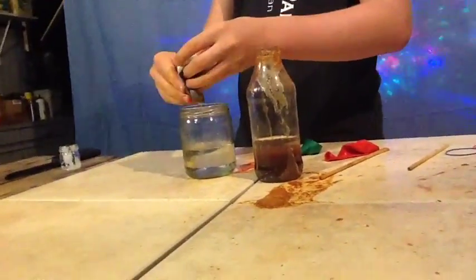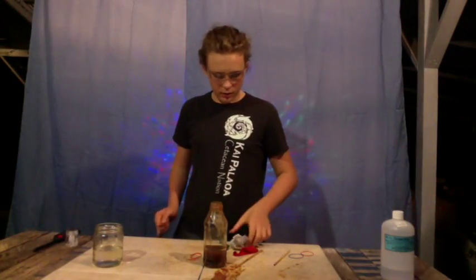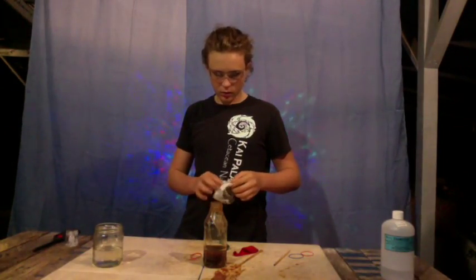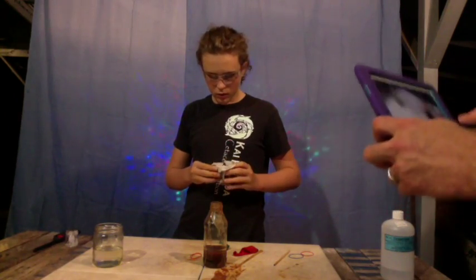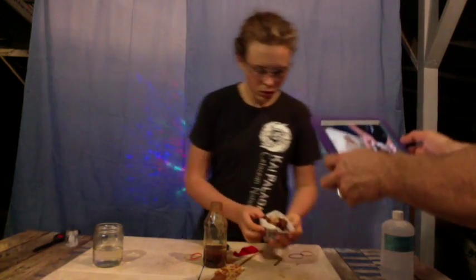I filter it, and as you can see, the bottom is pretty much clear. In there is basically just salt water left over, which is our catalyst. I smelled it, and it totally smells like salt water. You can see I didn't filter all of it, but there's still iron oxide in there.